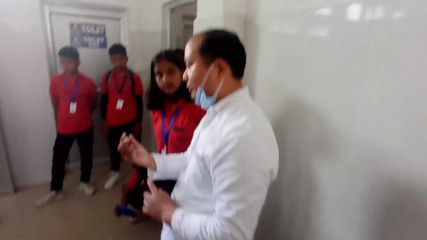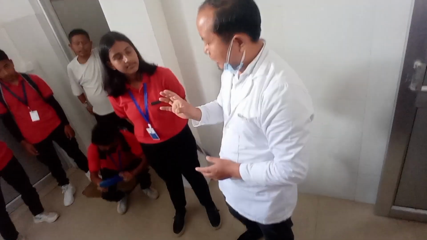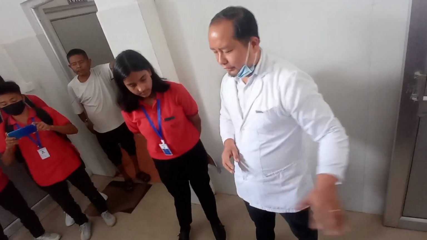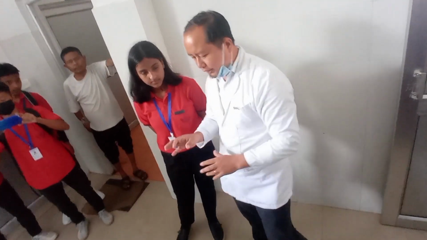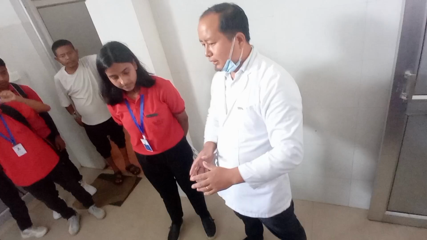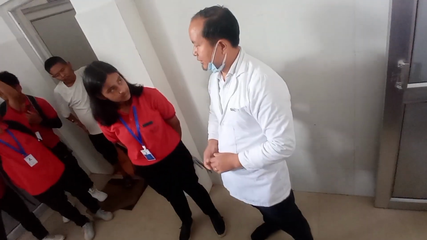When we talk about sharps, we have the needle, the blade, the scalpel, lancets, all those things. All the sharp waste will go to the white bin. These are the 4 color-coded bins that we use in the hospital. The general waste goes to the green or the black bin.